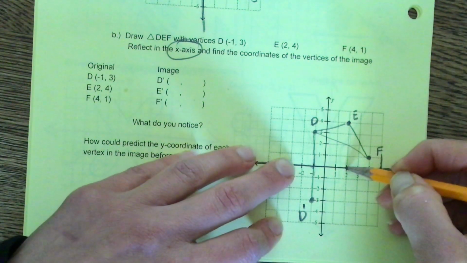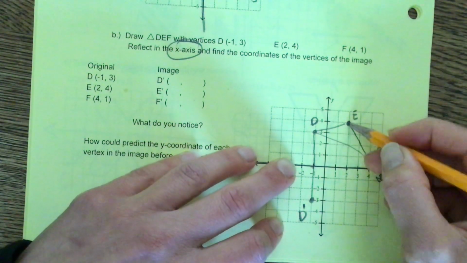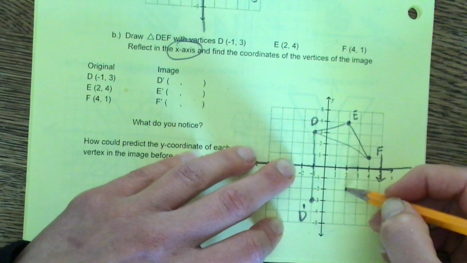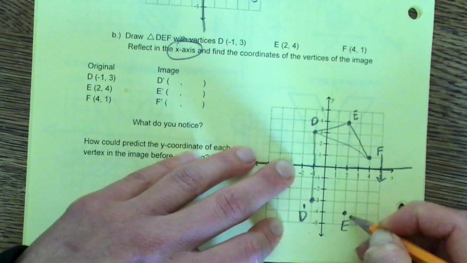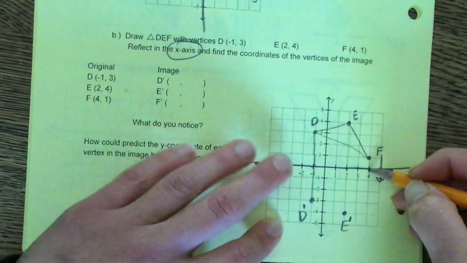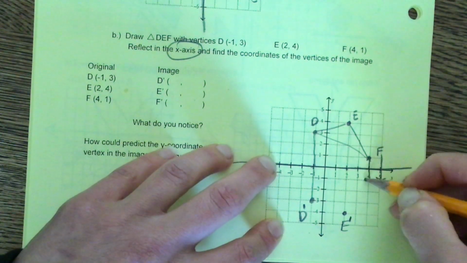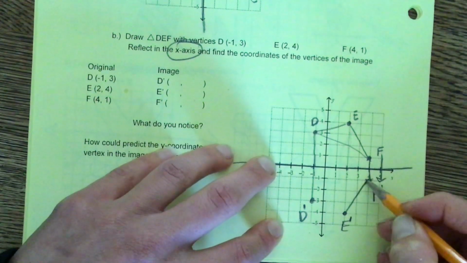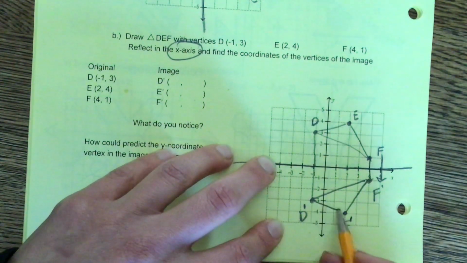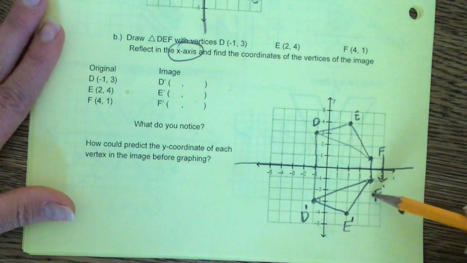So from this line of symmetry, I'm going to go 1, 2, 3, 4 up for E. So I'm going to go 4 down for E prime. And then from this line, I'm going to go 1 up for F. So I'm going to go 1 down for F prime. And we'll connect those. And that's a reflection over the x-axis.